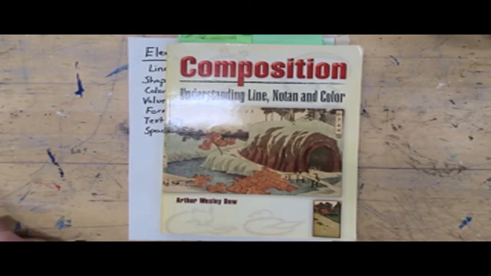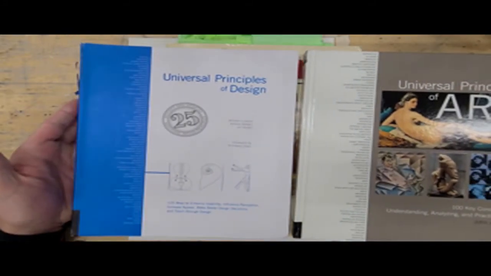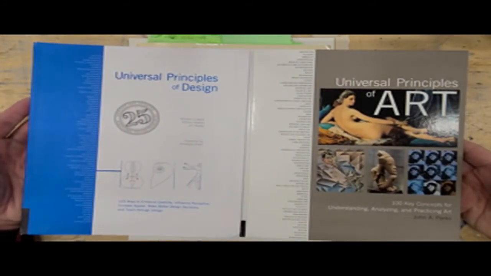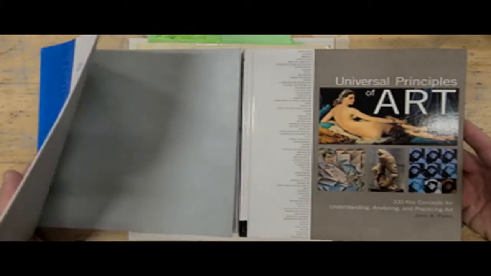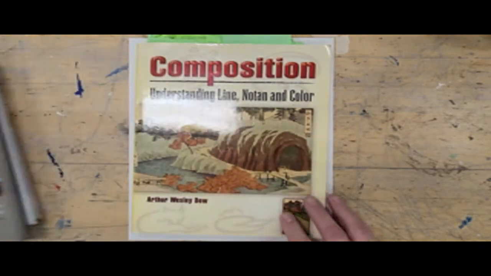Since then, there have been other books that have come out and other authors that have tried to exemplify different types of principles of art and design to the point where there are large books that you can go through and they've got hundreds of key concepts, but ultimately we're going to stick with the basics.